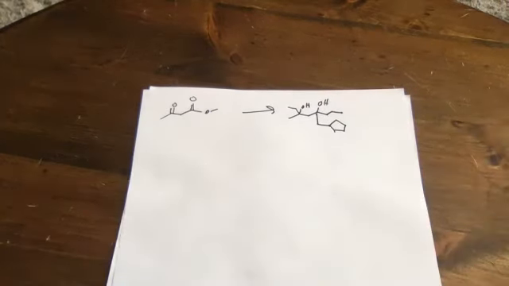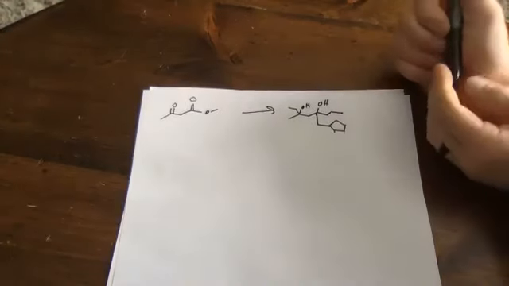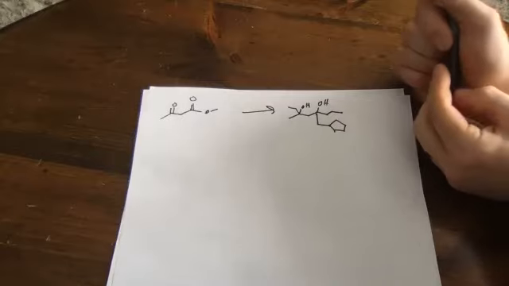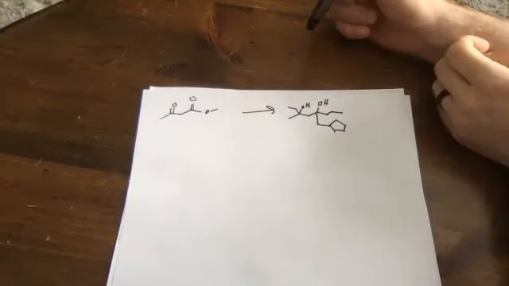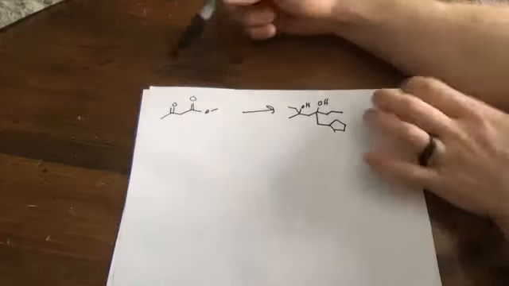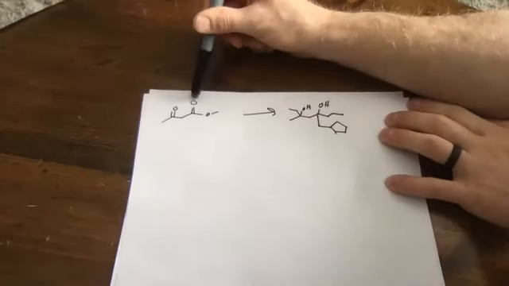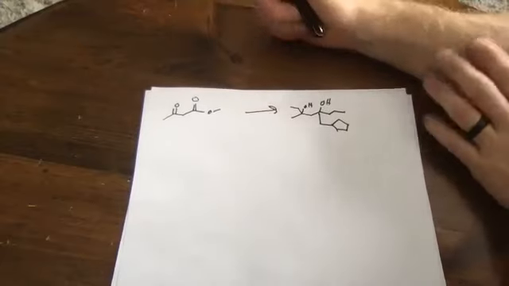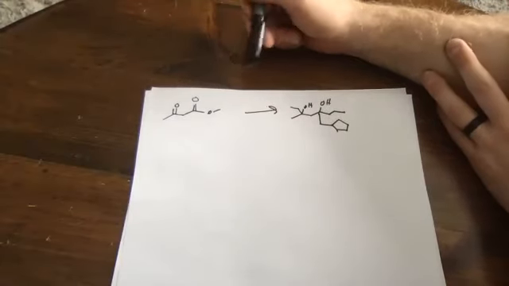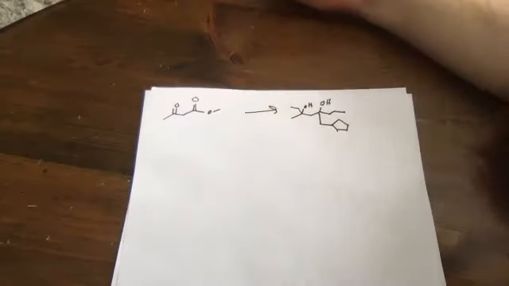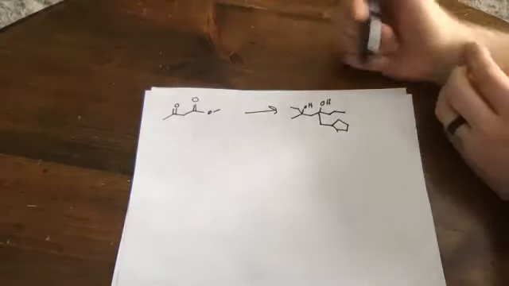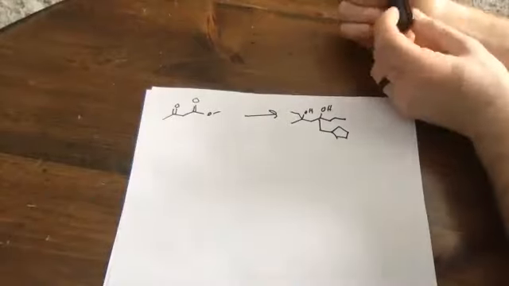So in order to do this problem, we are going to need to selectively reduce our ketone versus our ester here. If we were to just throw in LAH and reduce both, we're going to end up with two alcohols, and that's going to be a bit of a mess because you can't really protect one over the other.